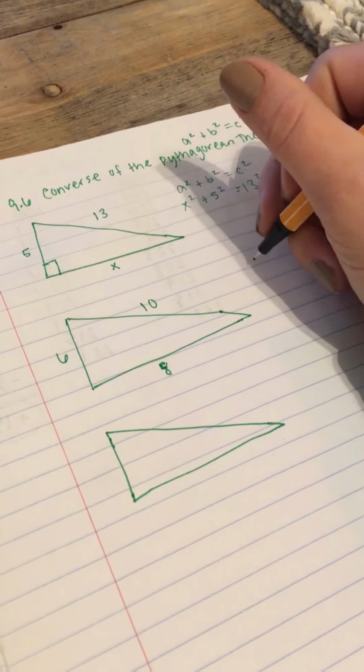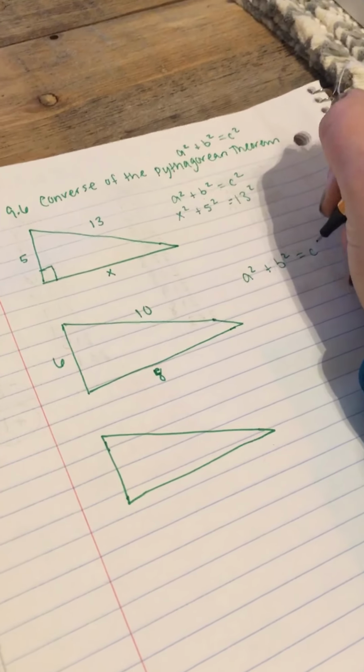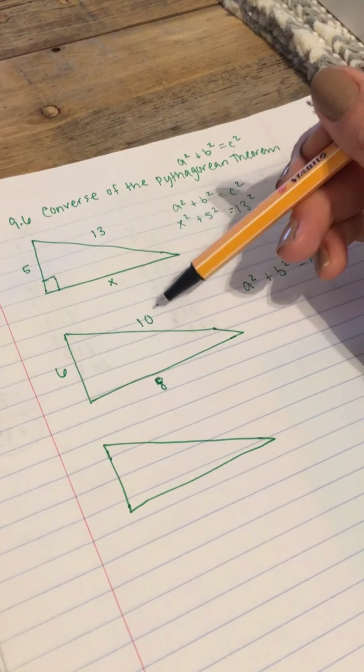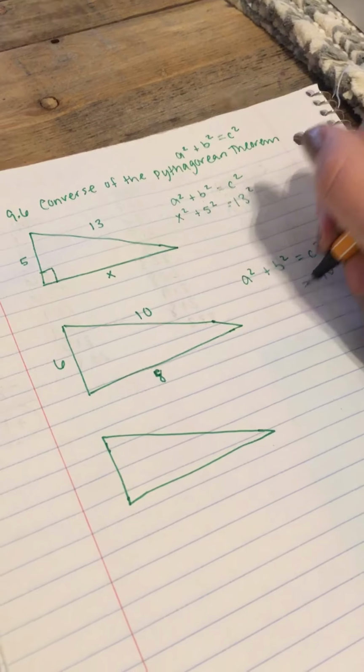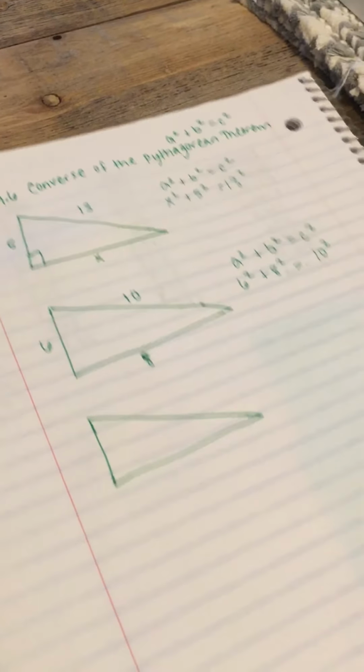So we're going to set up the Pythagorean theorem just like we did before, but this time we know all of the sides. And again, your C is going to be whatever your longest side is. So in this case, it's 10. And then we continue to solve it.